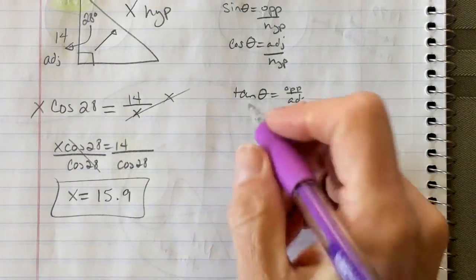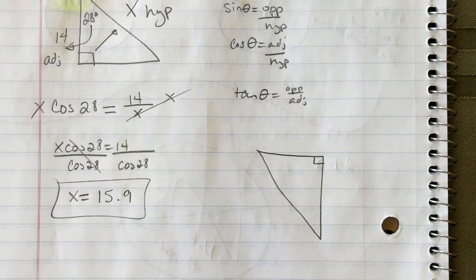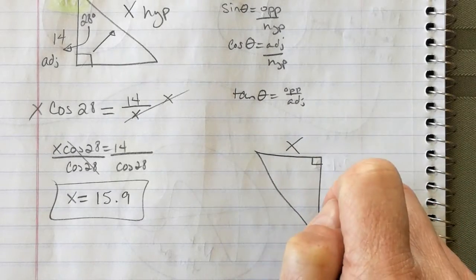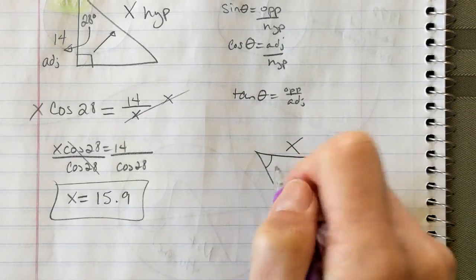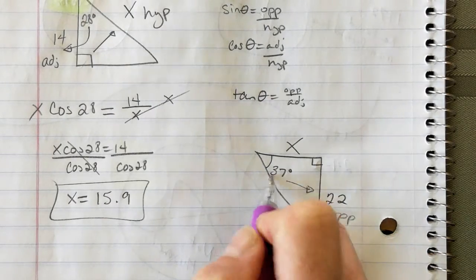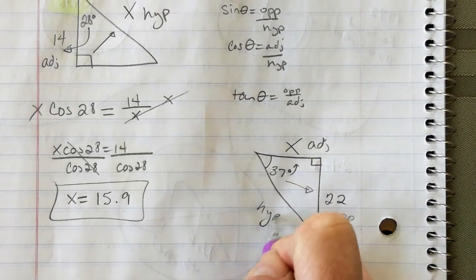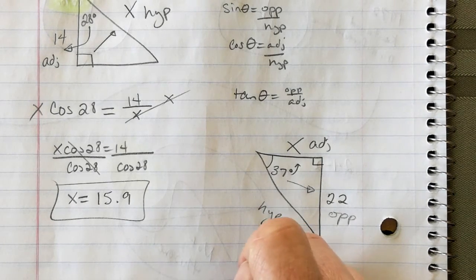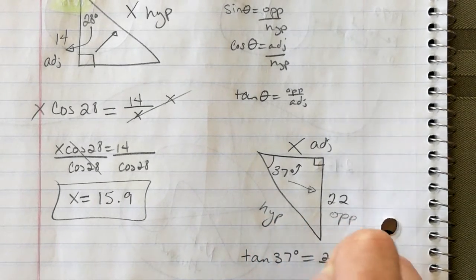I'm going to set up another example. What matters is just kind of the locations that we're interested in working with. So I'm going to create this guy as x. I'm going to tell you this side over here is 22, and then I'm going to have an angle right here, and I'm going to say that that is 37 degrees. So again, this is opposite because we're running all the way across the triangle. This guy here is adjacent because it's not opposite the 90 degrees, so it's not the hypotenuse. The pieces we're playing with are opposite and adjacent, so that is tangent. The tangent of 37 degrees is equal to 22 over x.